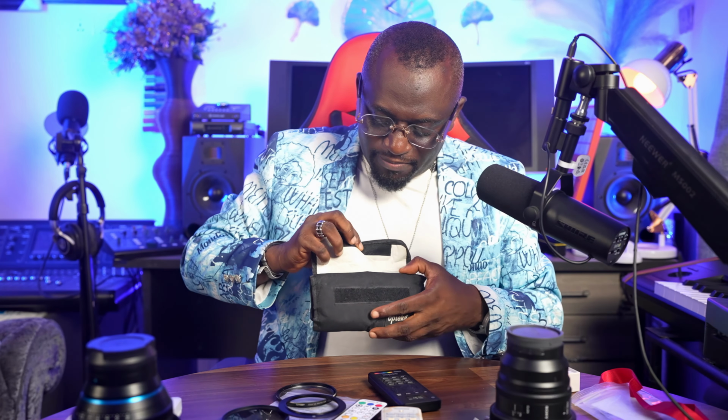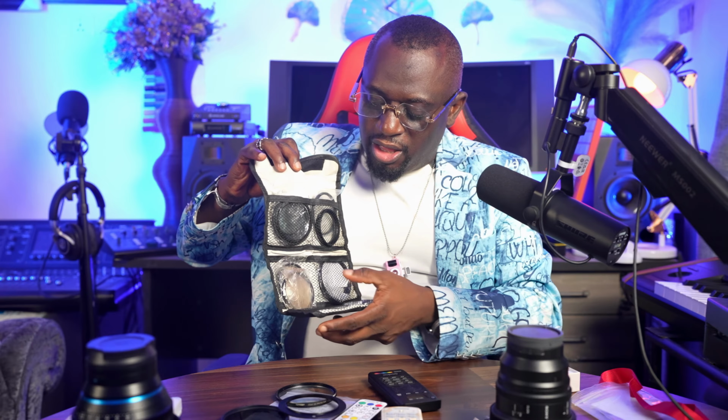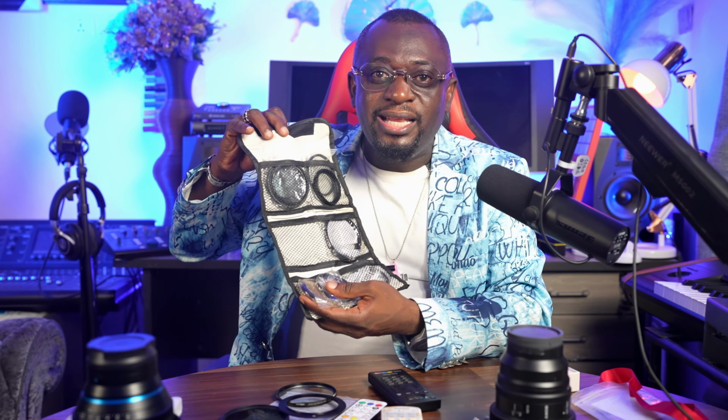Refraction is the magic behind how our lenses focus light. And polarization, well, that's a topic for another day, but it's crucial for things like polarizing filters. Now, if you see my kit, you see some of the polarizing filters in there.